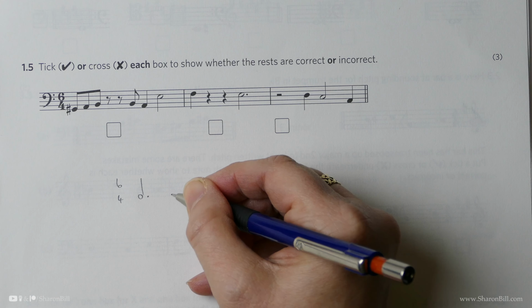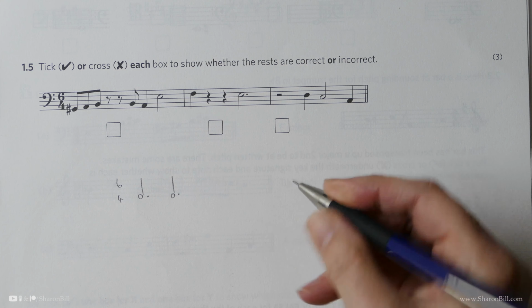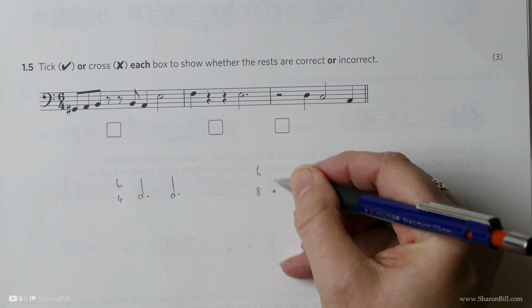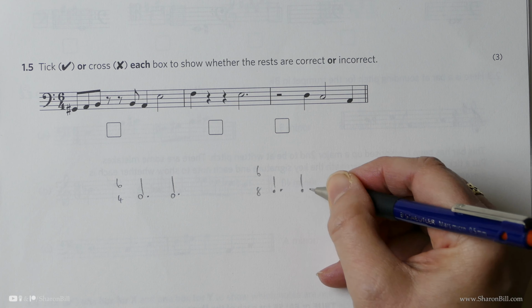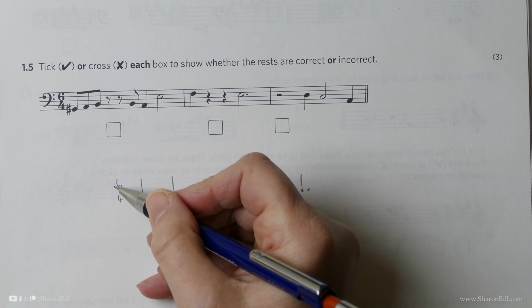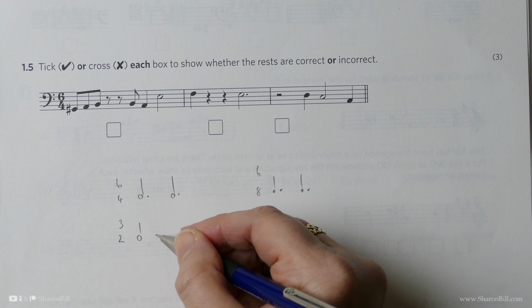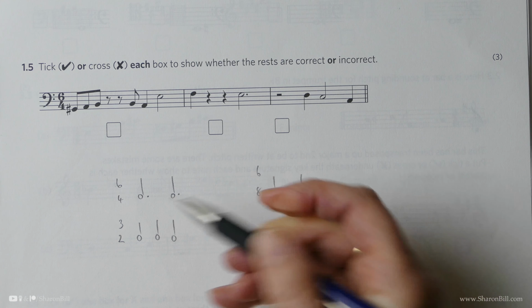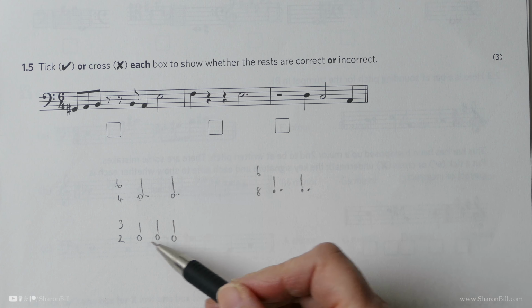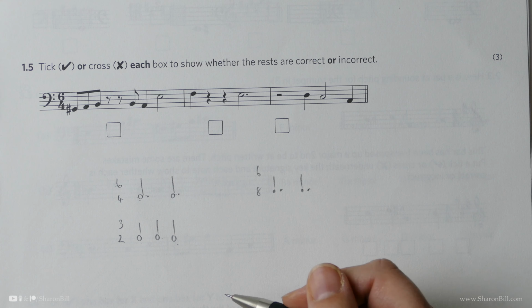is compound time, 2 groups of 3, just as 6/8 is compound time, 2 groups of 3. This is not to be confused with 3/2, which is simple time. So we have compound time, 2 groups of 3. We have simple time, 2 groups of 3.